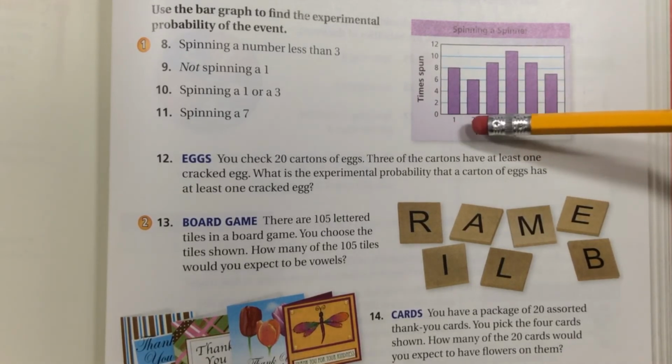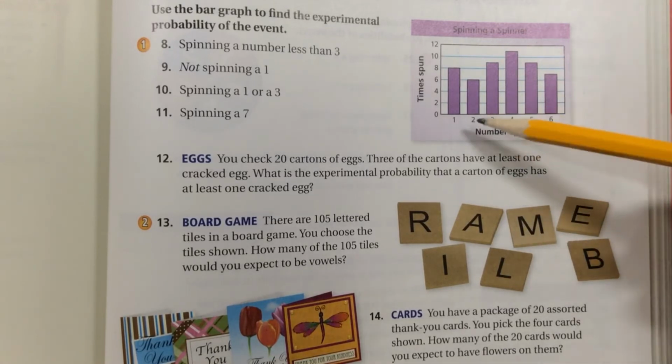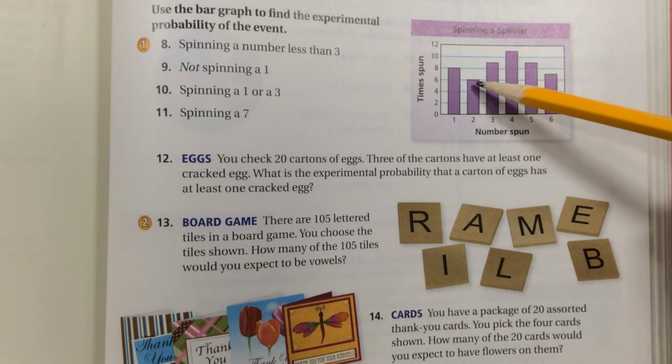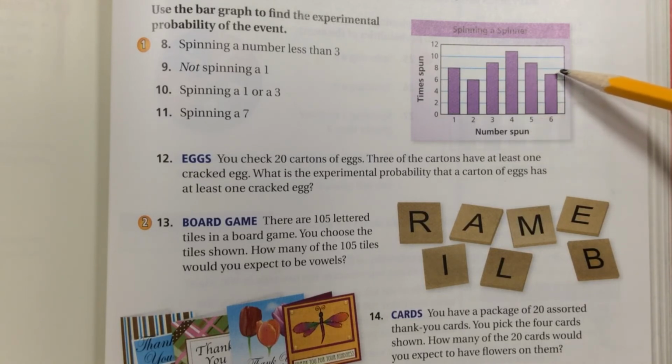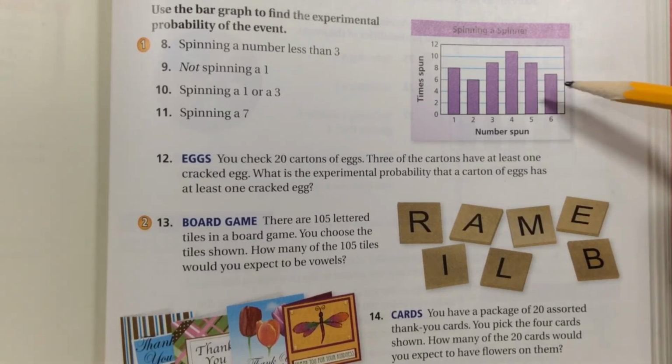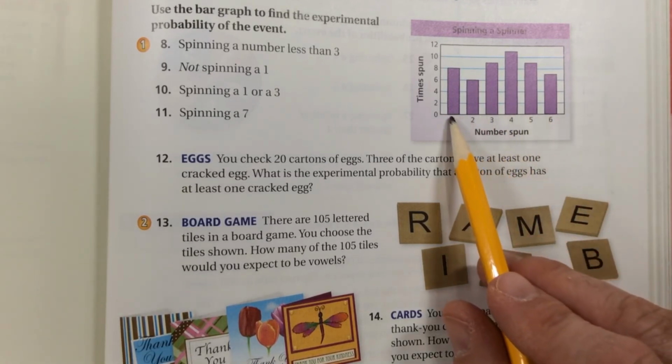Well, they spun a 1, 2, 3, 4, 5, and a 6, and they spun a 1 8 times, a 2 6 times, a 3 9 times, a 4 11 times, a 5 9 times, and a 6 7 times. So we have to add 8 and 6 and 9 and 11 and 9 again and 7. And if we add all those up, what's that? 20, 29, 36, 42, 50 times. They spun this spinner 50 times, and I got that by adding up all of the results.